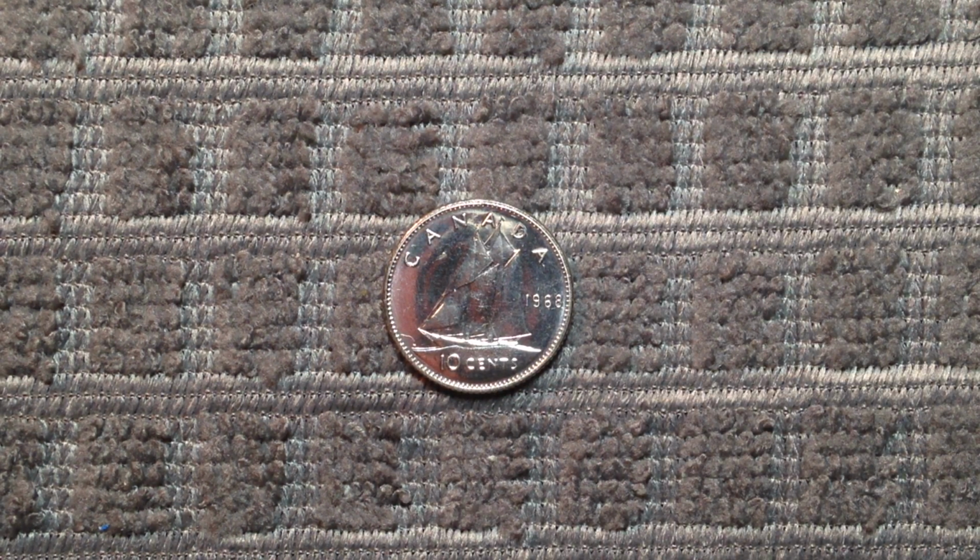In 1968, the fishing schooner reverse resumed, and partway through the year the composition was changed to nickel. So if you're searching for silver, make sure the date is 1968 or older. This example here is a nickel version.